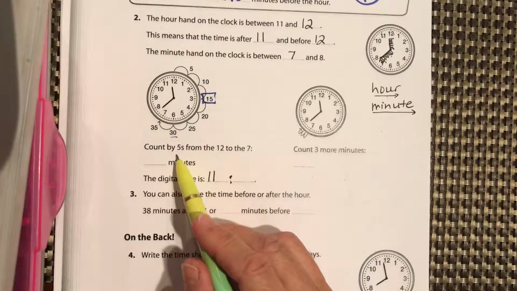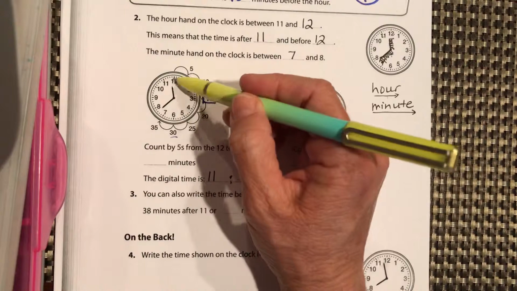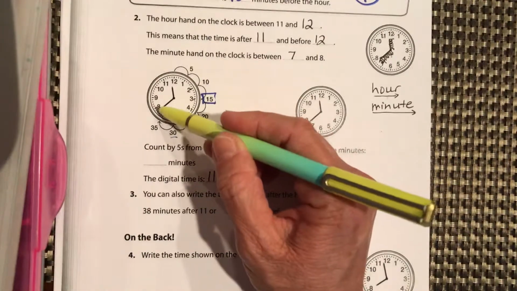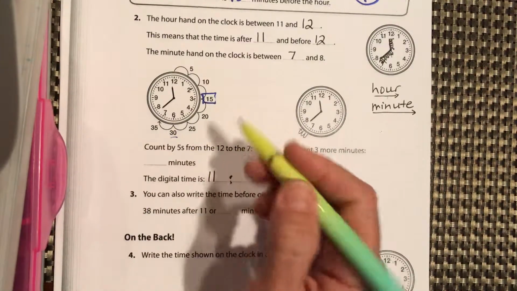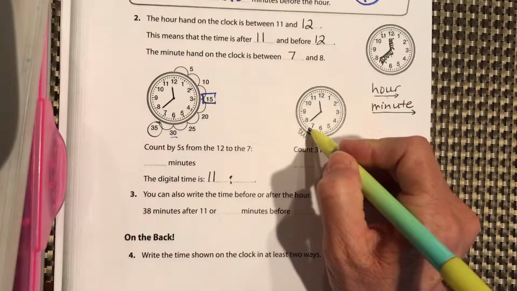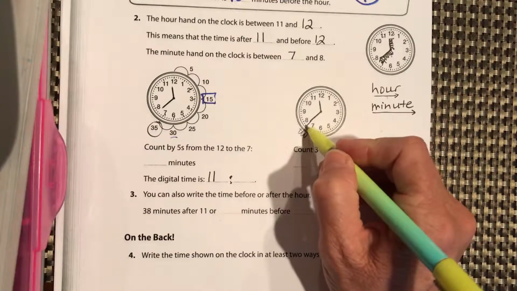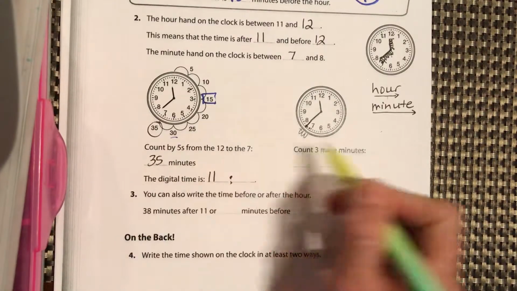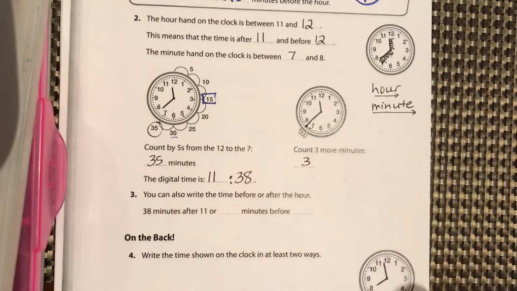Now, if we count by 5s, we want to figure out where this minute hand is. We got 5, 10, 15, 20, 25, 30, 35. We can't go to 40, okay? We're at 35, so we're at 35 minutes, and then we count 3 more. 36, 37, 38. See where that one goes? Right there, okay? So 35 minutes plus 3 more minutes. 35 plus 3 is 38, okay?